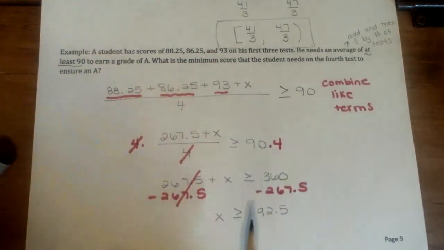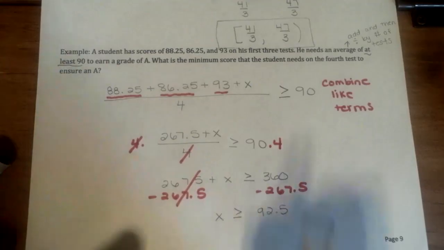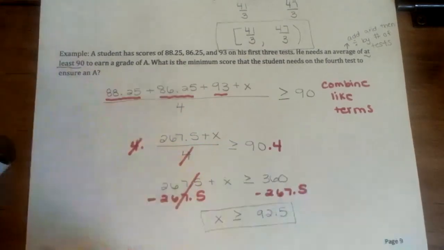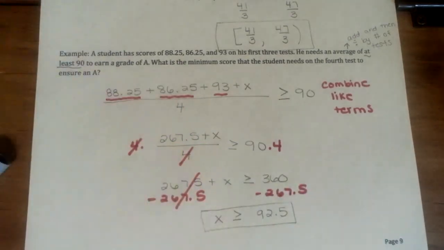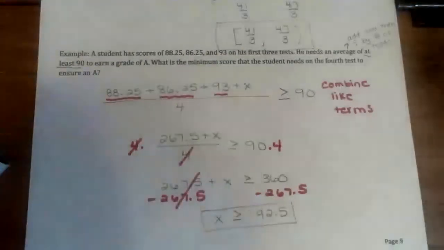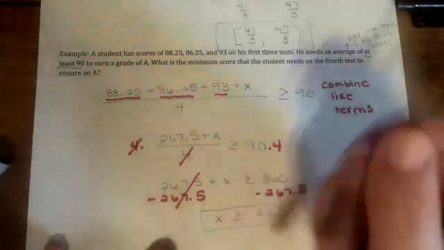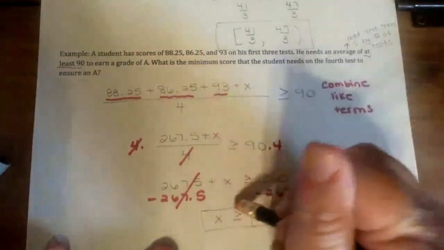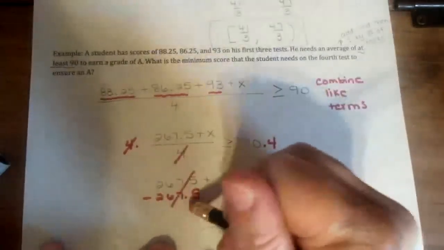The student has to get at least a 92.5 on his last test to get an A in the class. He has to get a 92.5 or better to get at least a 90. There we go. So what's the minimum score the student needs? Just a 92.5. That's the minimum score he needs.